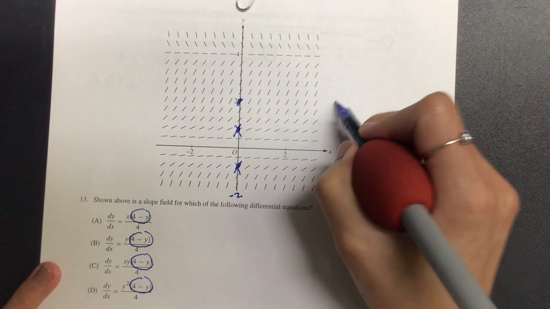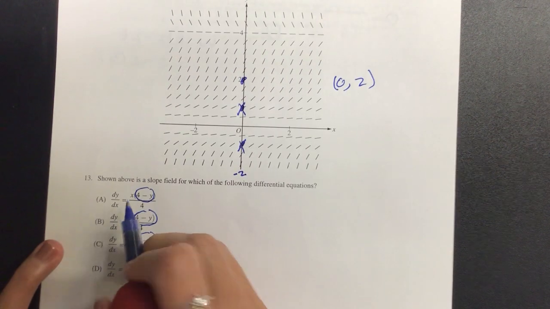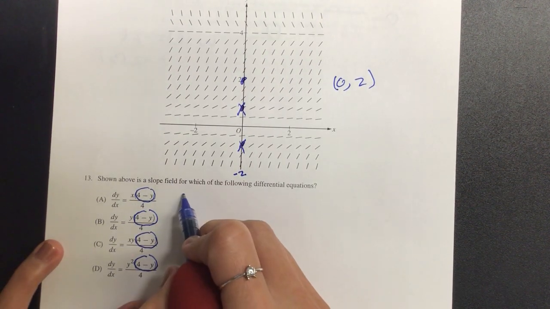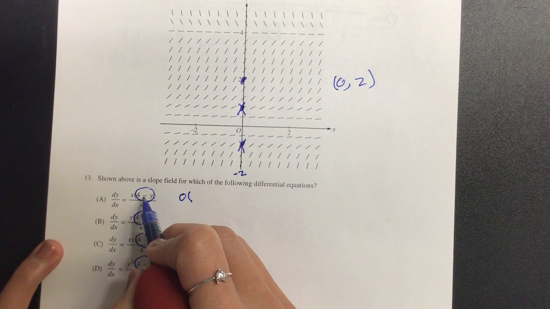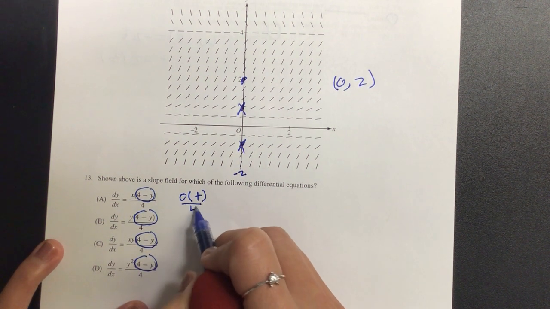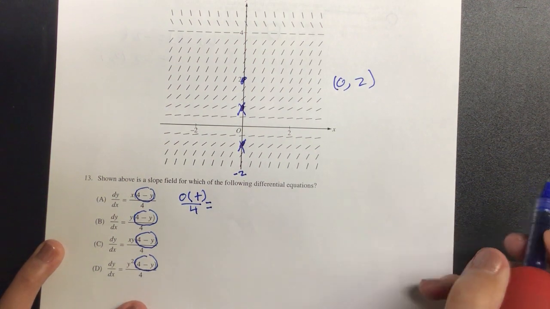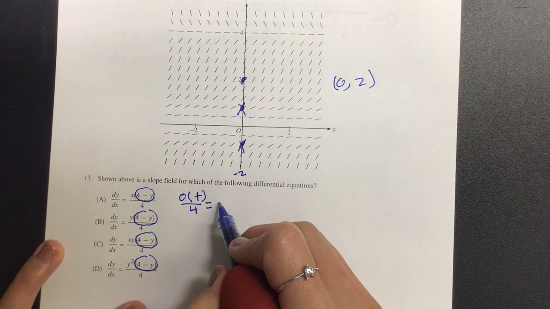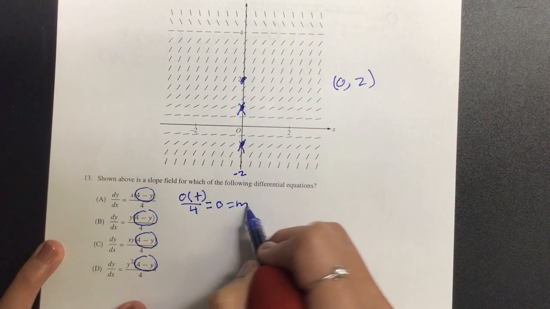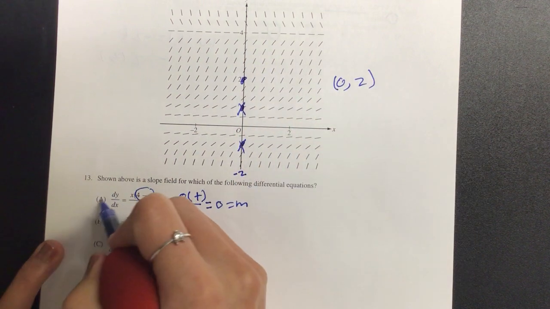When I plug in 0, 2, let's see what we're going to get. So we have my x is 0. And no matter what that number is, it's going to be some positive number over 4. And that's going to give us a slope of what? Our slope is 0. And if you notice at this point, our slope is positive, correct? So I know I can knock that one out.